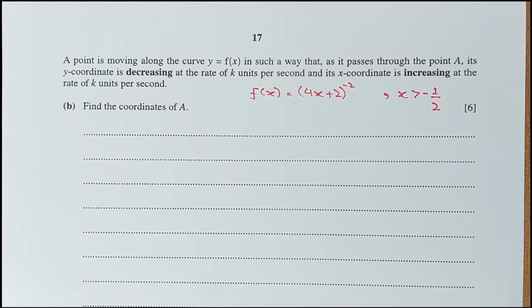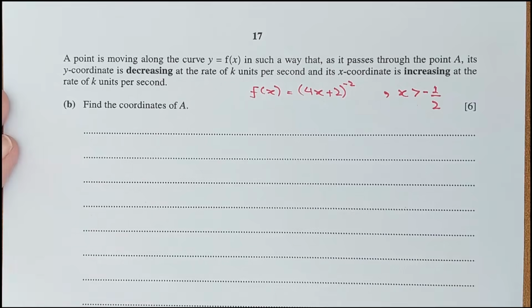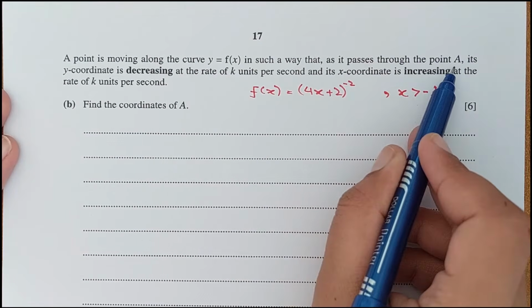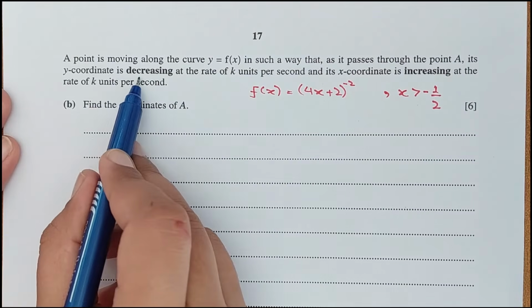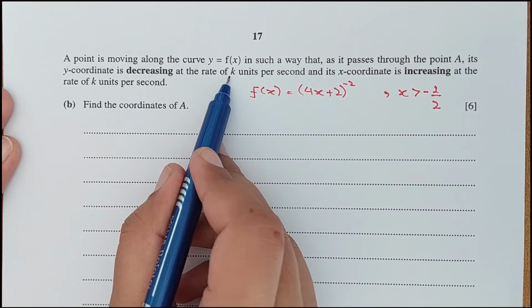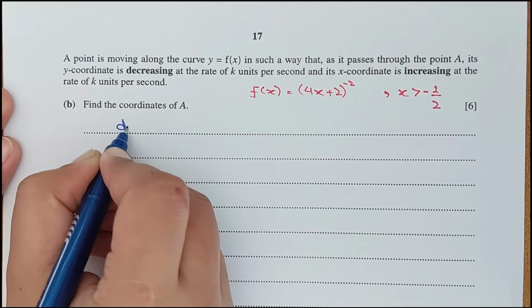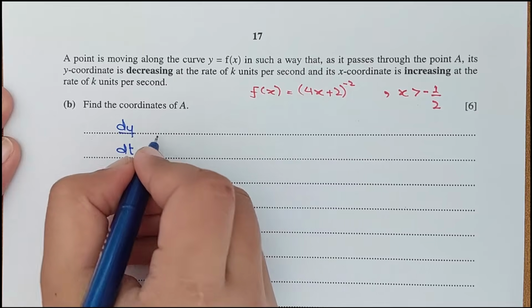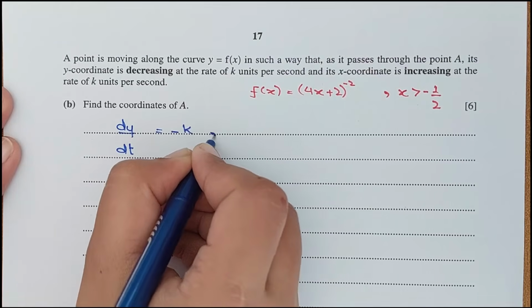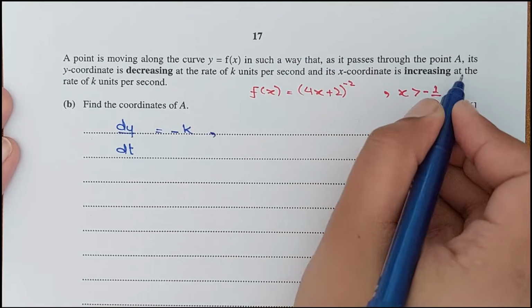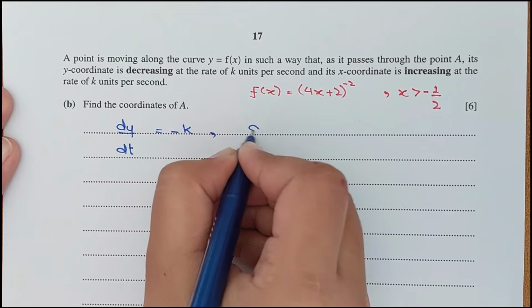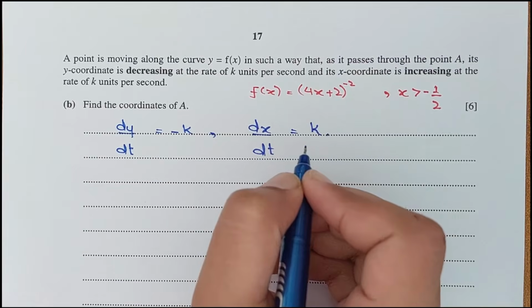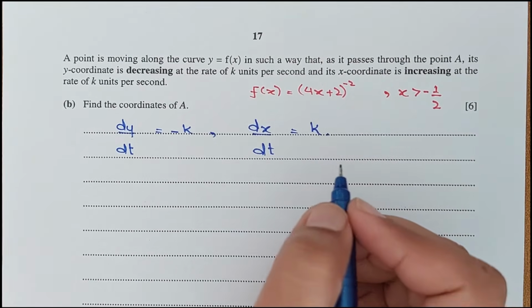Now for the second part, a point is moving along the curve y equals f of x in such a way that as it passes through point A, its y coordinate is decreasing at a rate of k units per second. So that means dy over dt, the derivative of y with respect to time, is negative k, and its x coordinate is increasing at a rate of k units per second. dx over dt is equal to positive k, right? Now for part B, find the coordinates of A, right?